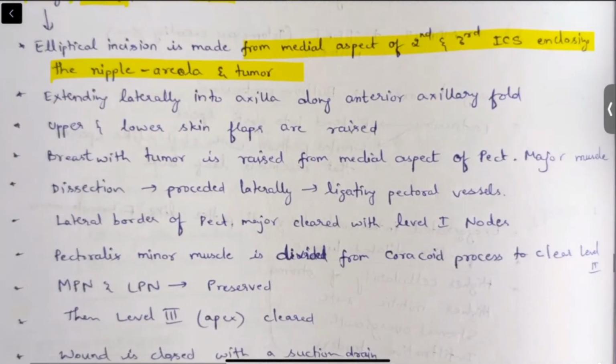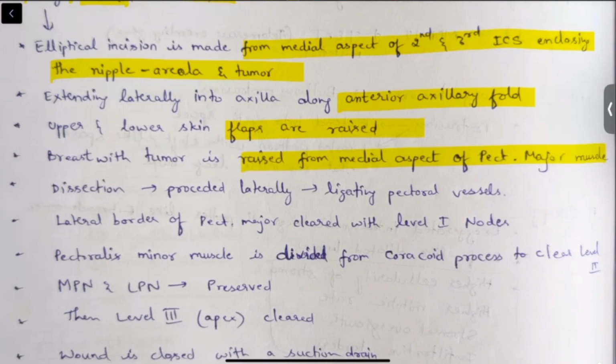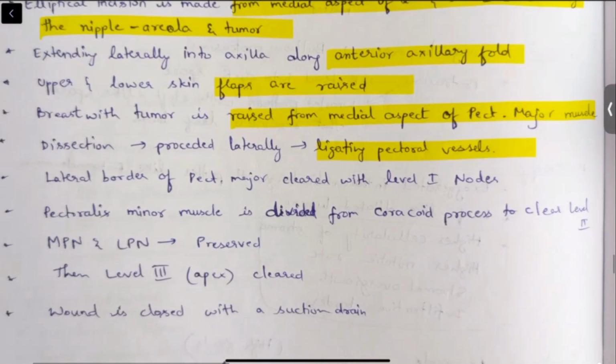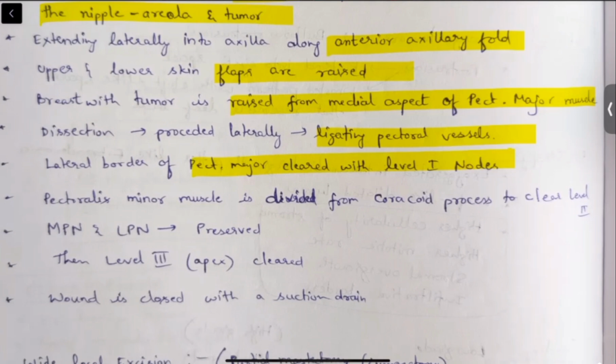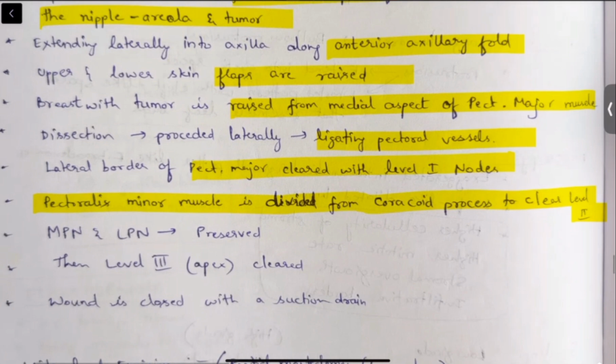This incision is extended laterally till the axilla along the anterior axillary fold. Upper and lower skin flaps are then raised, and then the breast with the tumor is raised from the medial aspect of pectoralis major muscle. Dissection proceeds laterally, ligating the pectoral vessels. The lateral border of pectoralis major is cleared with level 1 lymph nodes. Pectoralis minor is divided from the coracoid process to clear level 2 lymph nodes, because level 2 lymph nodes are situated just posterior to the pectoralis minor muscle.